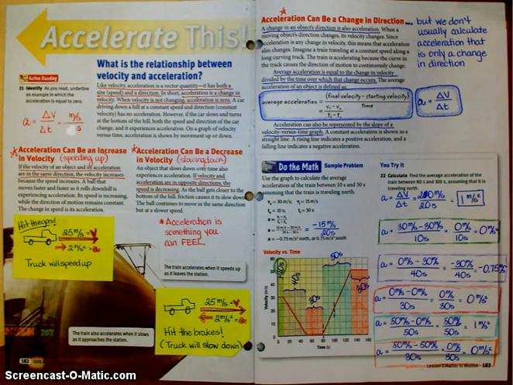Acceleration can also be represented by the slope of a velocity versus time graph. That's really important. Okay? The slope of a distance versus time graph, you remember a couple of pages ago, was speed, or if direction was implied, it would be velocity. But the slope of a velocity versus time graph tells you acceleration.